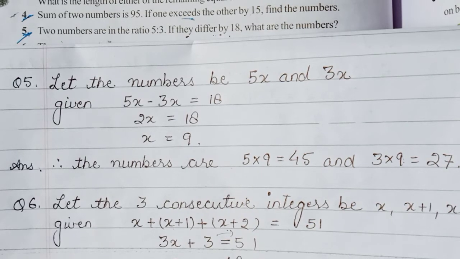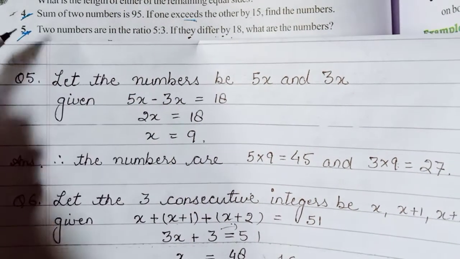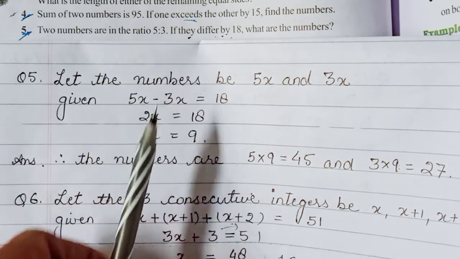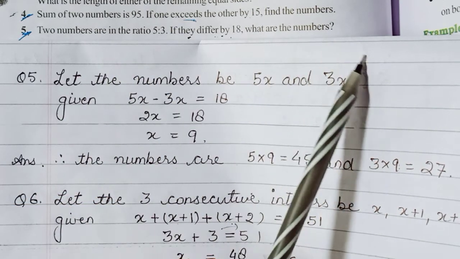Class 8, we continue with exercise 2.2, word problems on linear equations in two variables. Now question number 5 we have to take up. Question number 5 is saying: two numbers are in the ratio 5:3. If they differ by 18, what are the numbers?